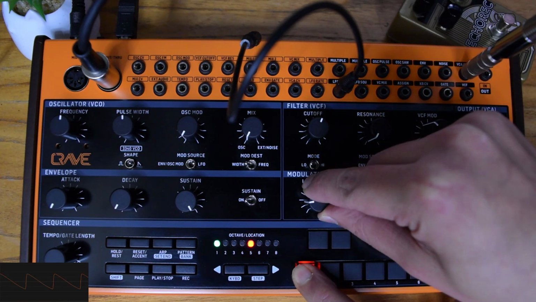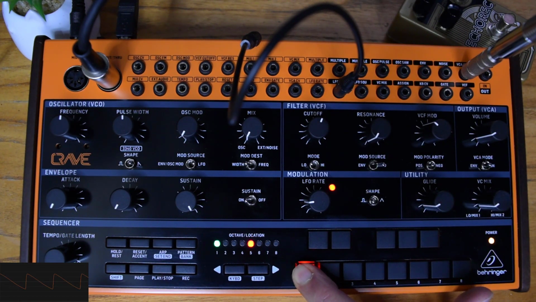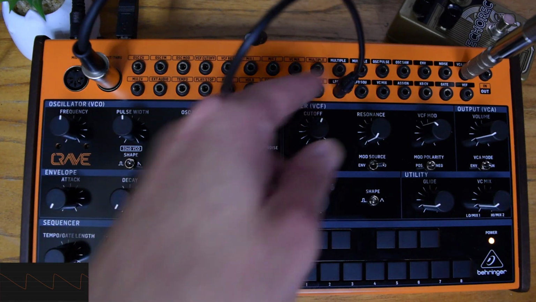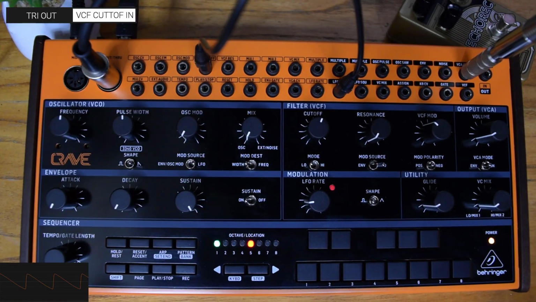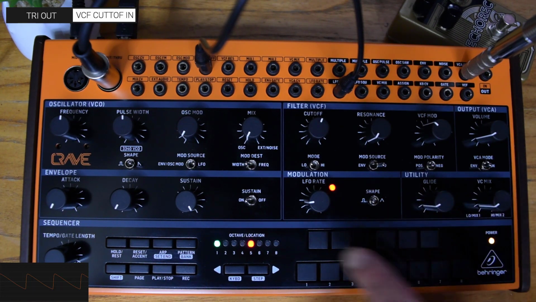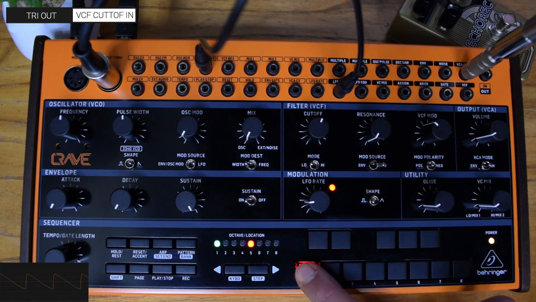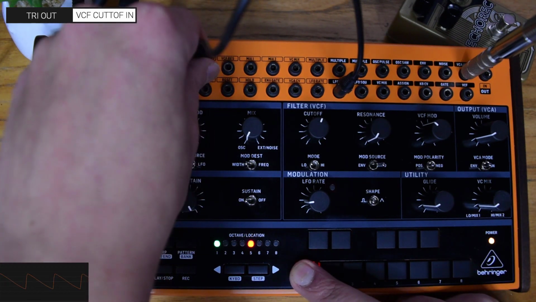And if I go slower, we can really notice. So if I connect the triangle to the cutoff, we make kind of a blend, or kind of a combination, of the triangle and the square that we are doing with this modulation. And notice it sounds very different. Let me just do it like that.